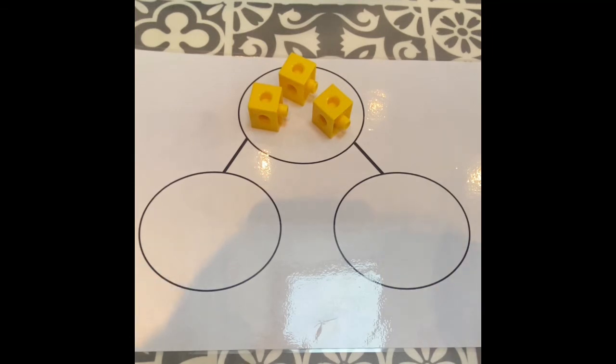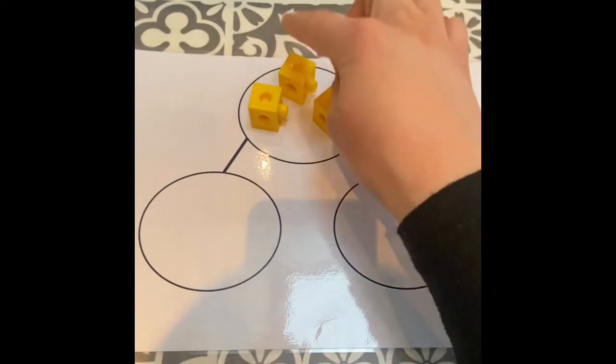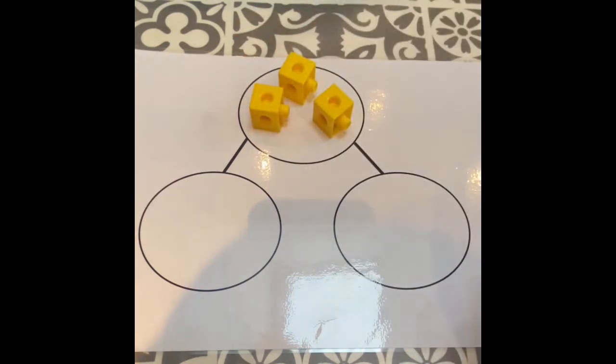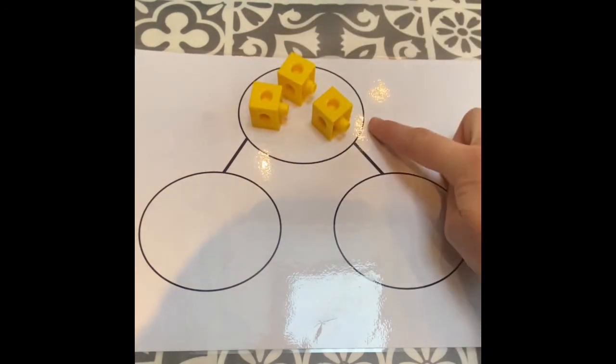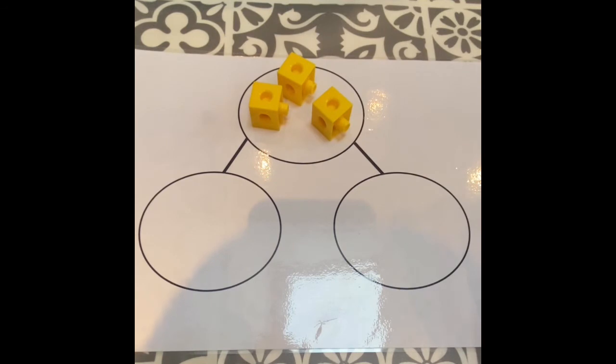Have you done it? Have you represented my 3 birds on your part-whole model? Well done. So there are 3 birds in a tree. 3 is the whole. Now 1 bird flew away. Okay, 1 bird flew away. 1 is a part. So what am I going to have to do?